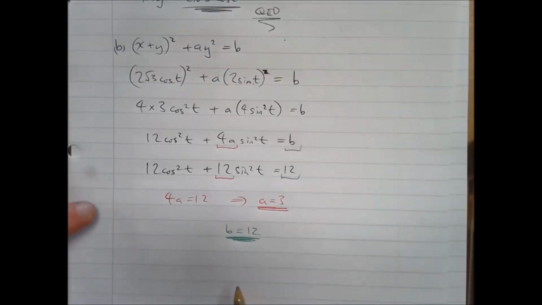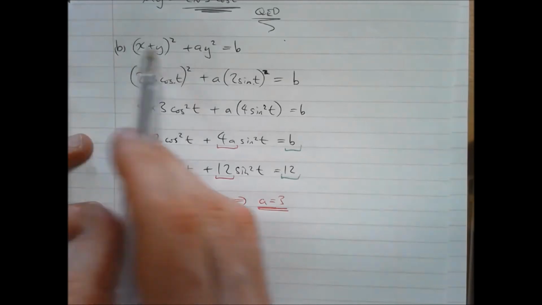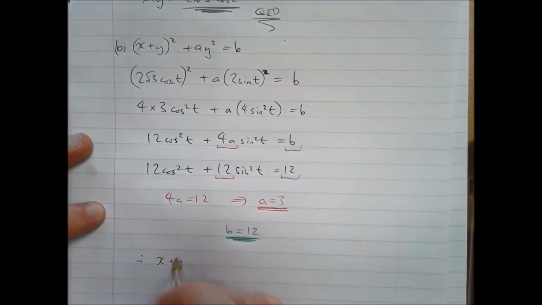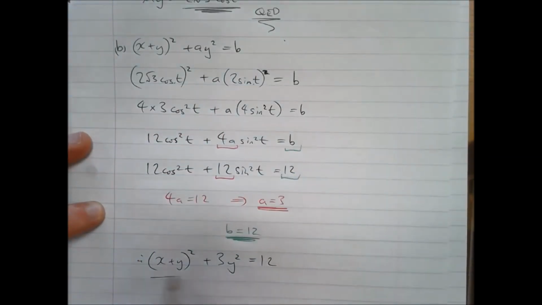Okay, and therefore, if a is 3 and b is 12, going back to the original Cartesian format here, we've got (x plus y) all squared plus a, which is now 3, y squared equals b, which is now 12. So that's our Cartesian equation.